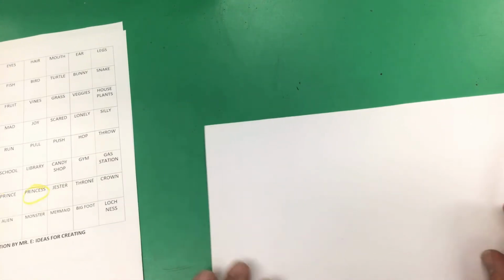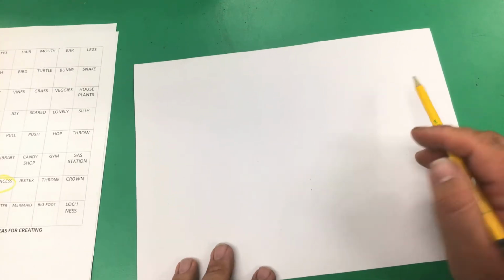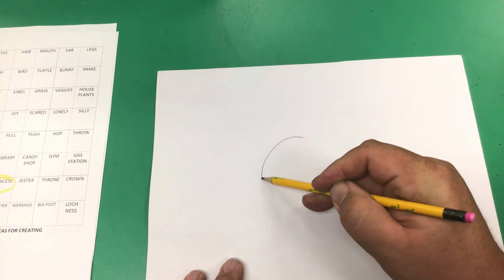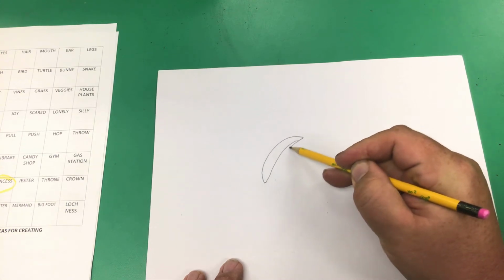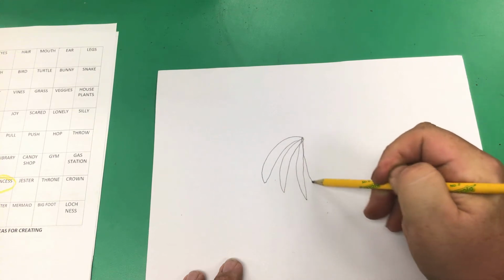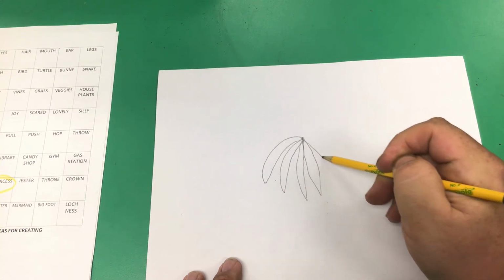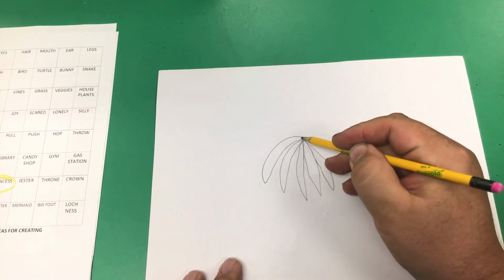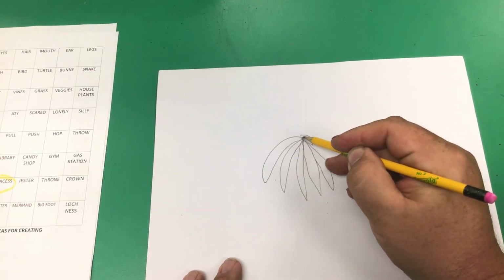What's something else you could do for the word sad? What about if I did, I'm going to make a flower with its head down.